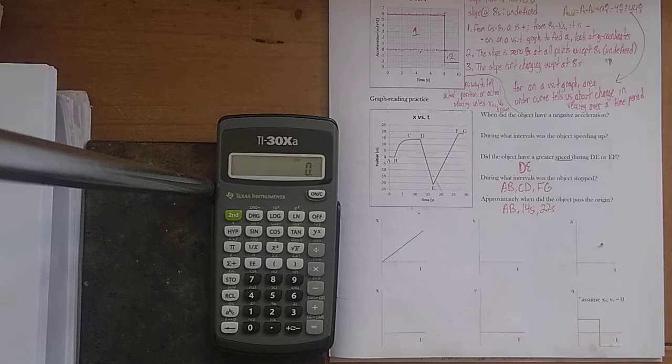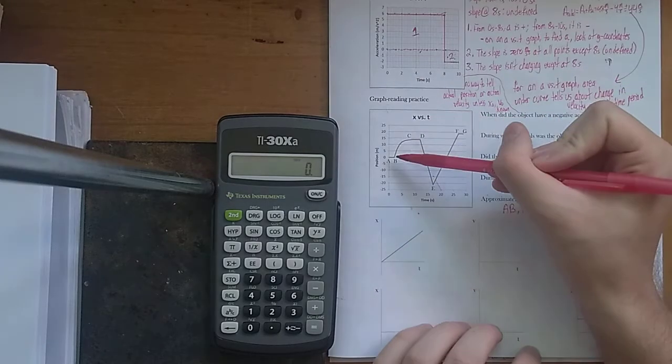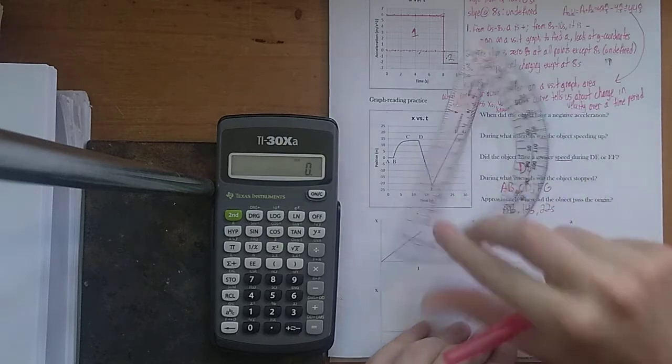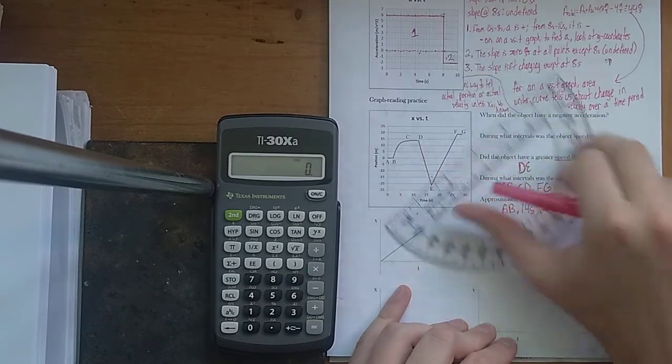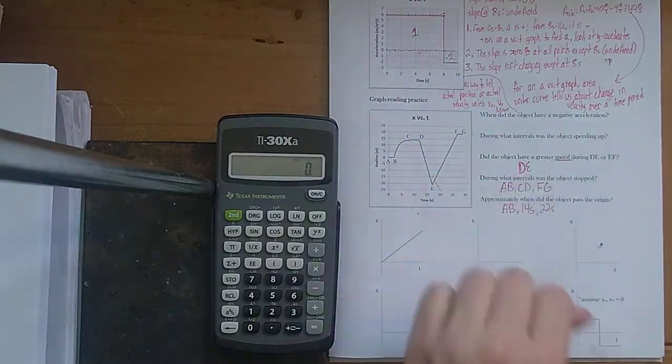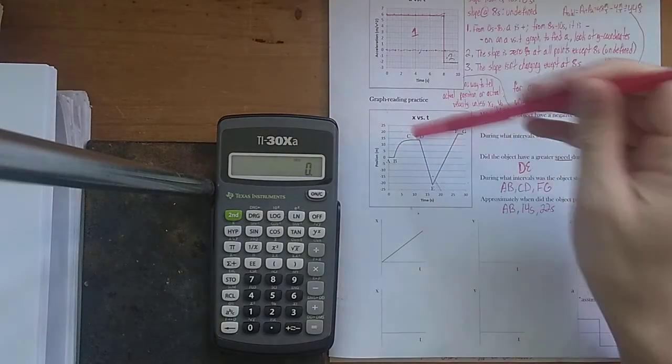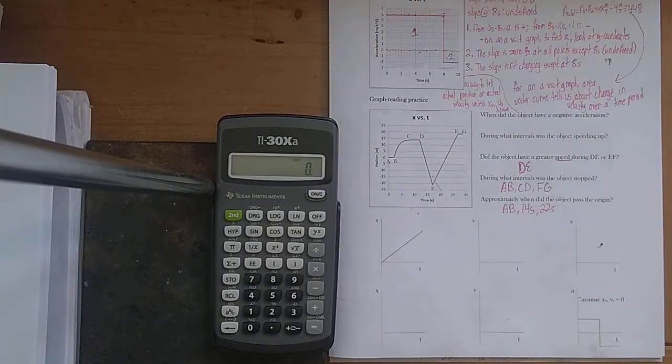Okay? So that leaves us to look at B to C. We have a slope that's definitely changing. It starts off very steep and becomes not steep by the end. It starts off very positive and steep, and it becomes close to 0 by the time it approaches C.